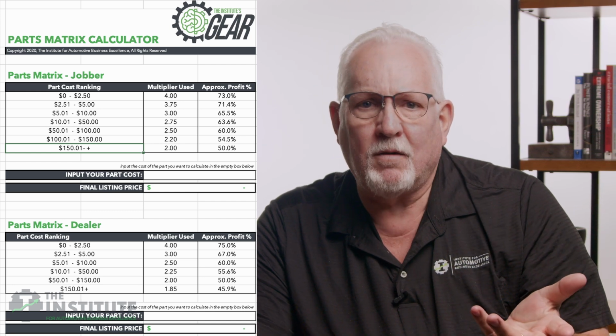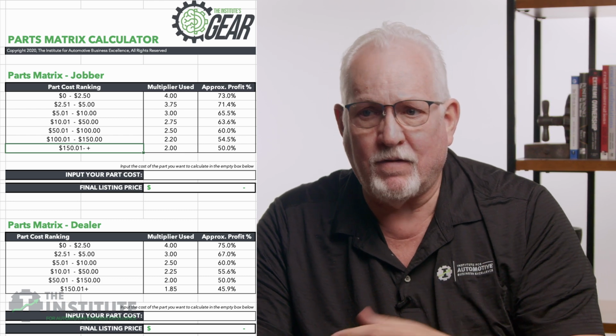And then as we go down, a $50 item, I might mark up times 2.5. So it would go out at $125. And then a $2,000 item, I might mark up by 40% or get a 40% margin. And a 40% margin on a $2,000 item would mean I sold it for about $2,800.